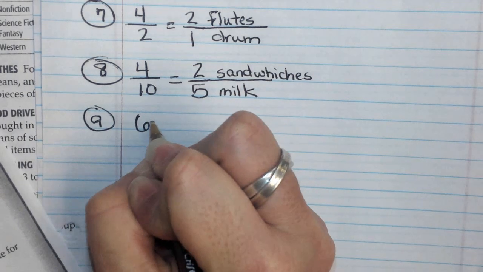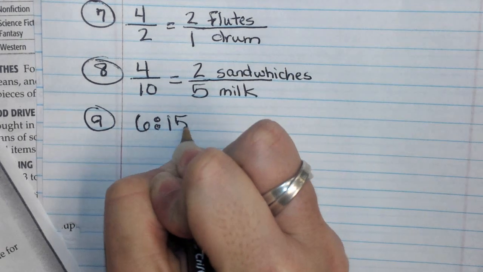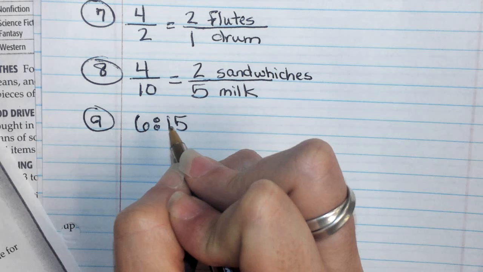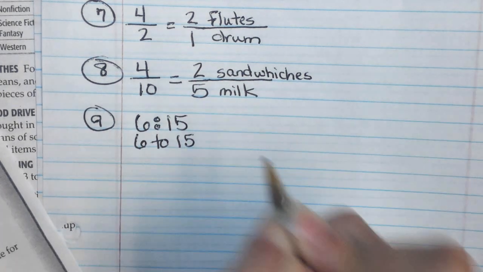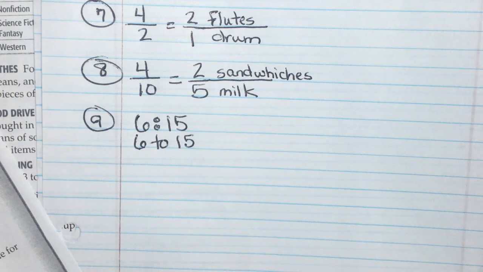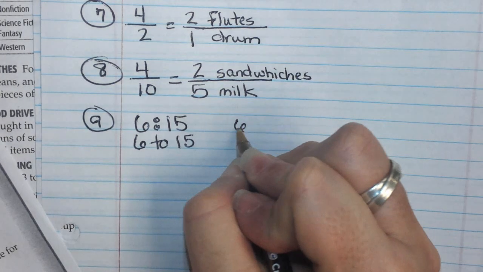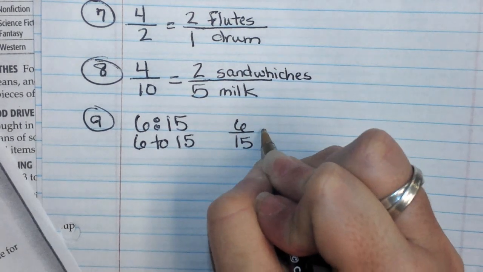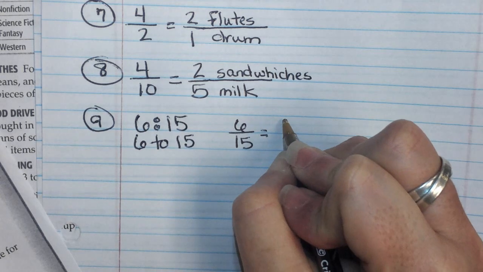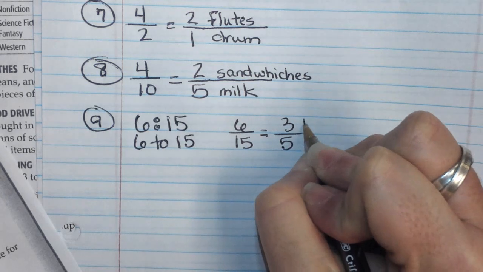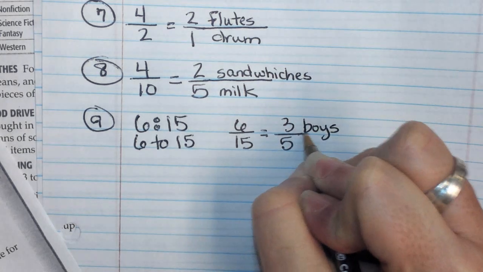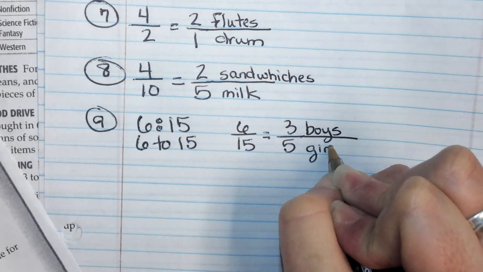If you did the dot dot, it would look like that. If you use the word to, it would look like that. And if you do the fraction, it would look like that, but it would simplify to 3/5. So for every 3 boys, there are 5 girls.